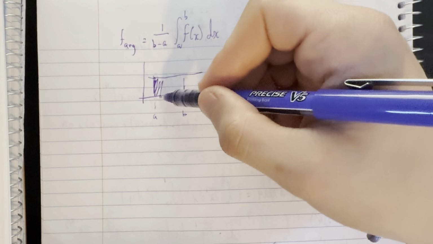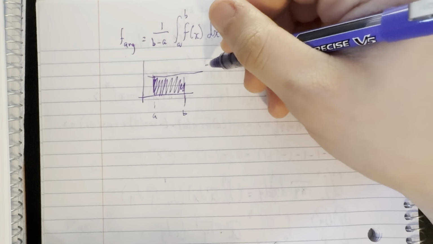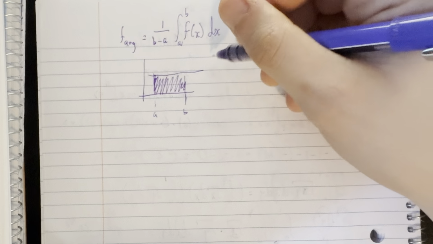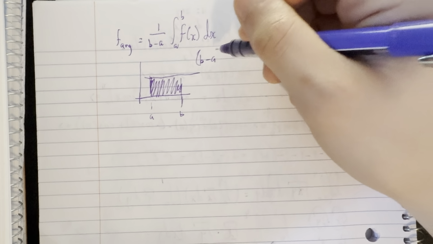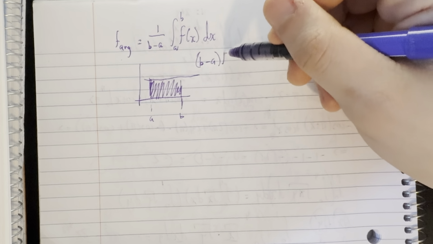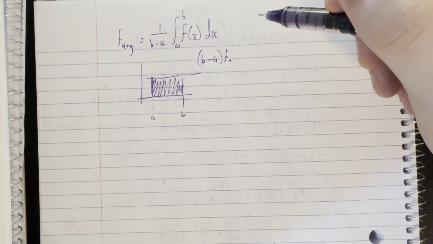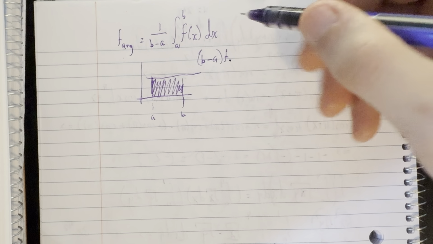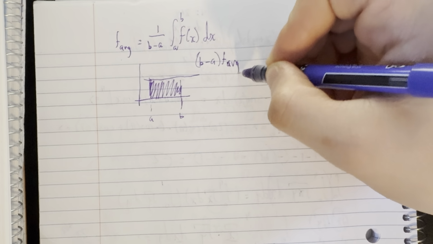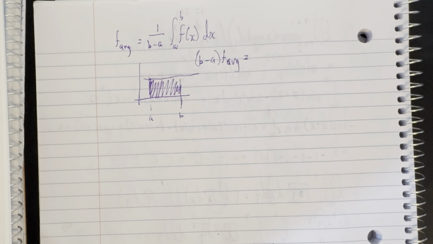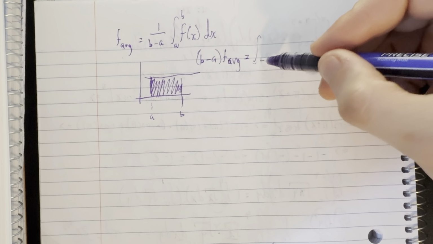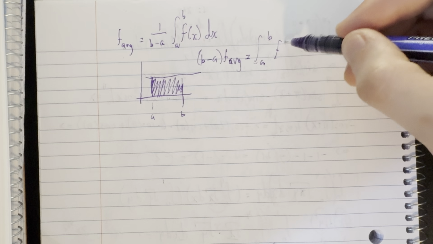Then the area in here has a width of b minus a and a height of f average. This is equal to the integral from a to b of f of x dx.